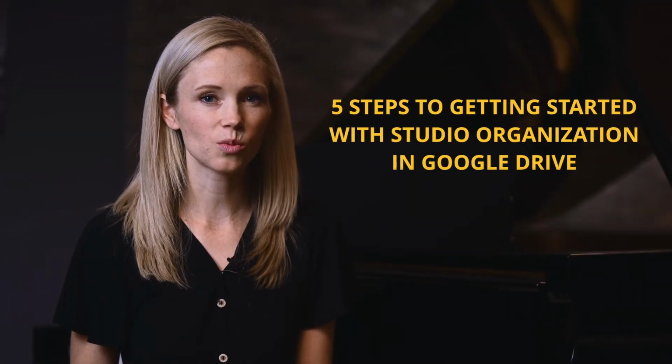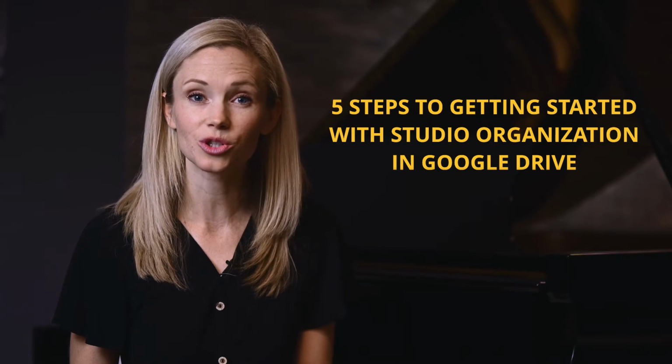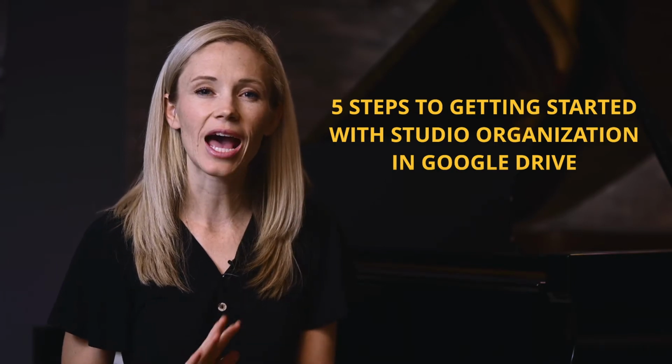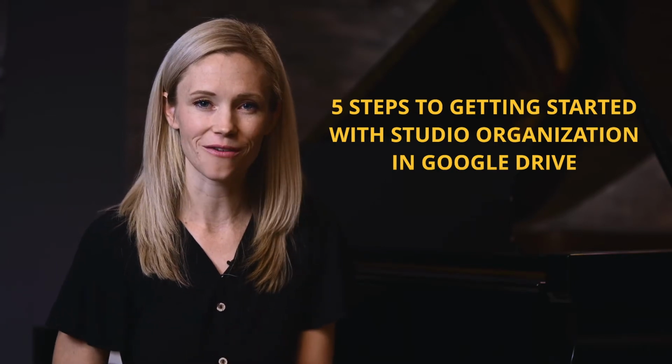This is an incredibly helpful tool for online lessons because you'll not only be able to organize your materials, but you'll also easily be able to share those materials with your students. I'm going to share 5 steps to getting started with studio organization in Google Drive. This will give you a really good outline or foundation to build off of.